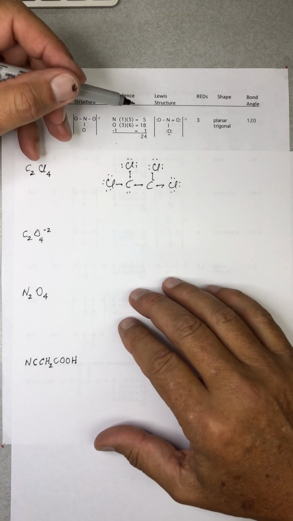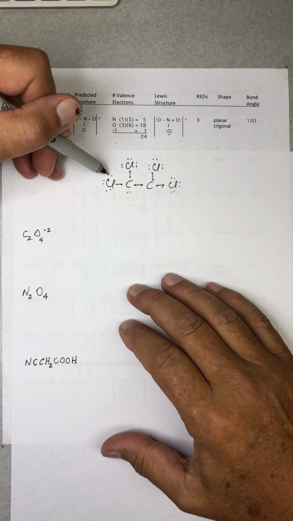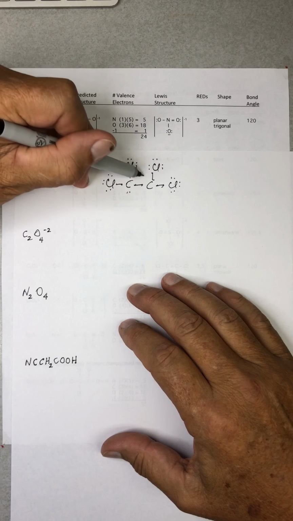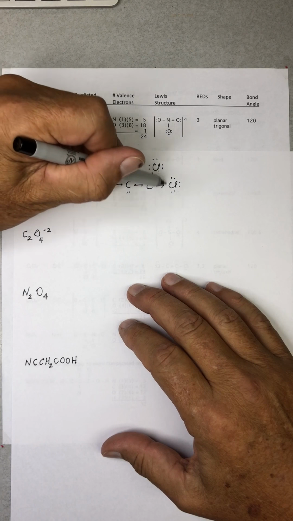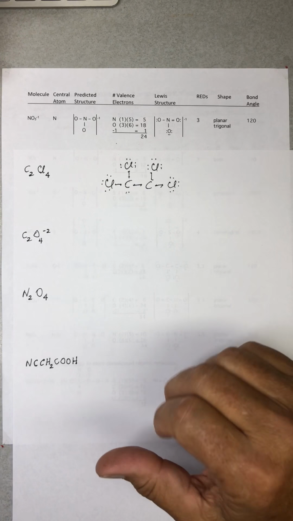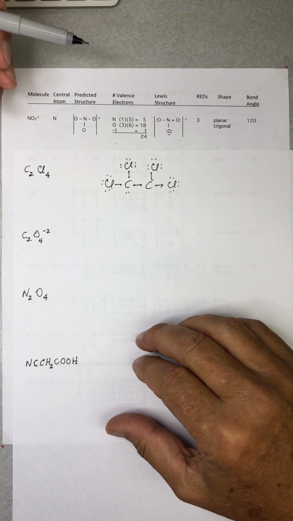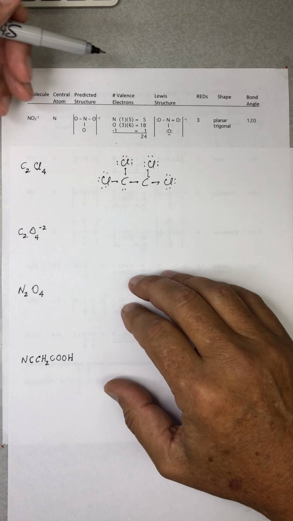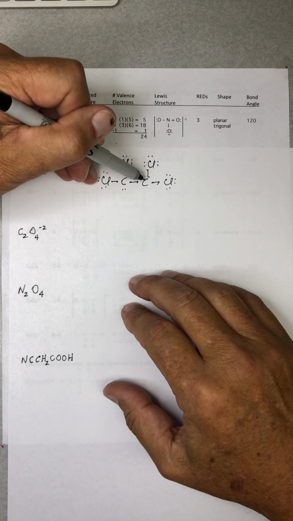So, did I meet the octet rule? 8, 8, 8, 8, 8, only 6. Okay, so this carbon right here is not happy yet. So I need to make a double bond. Do I take from the chlorines?